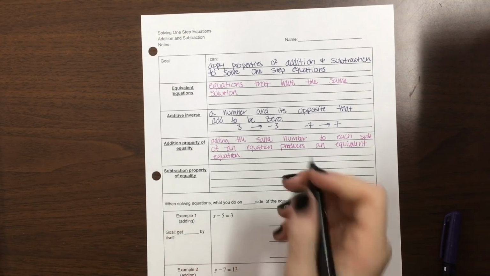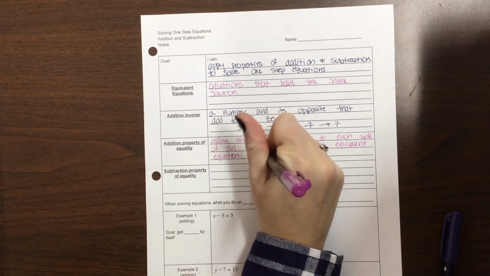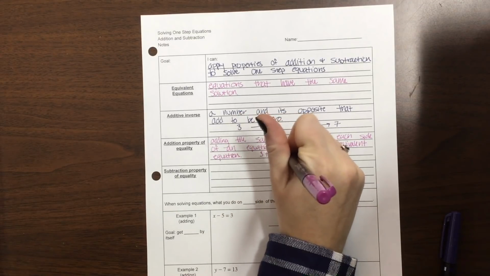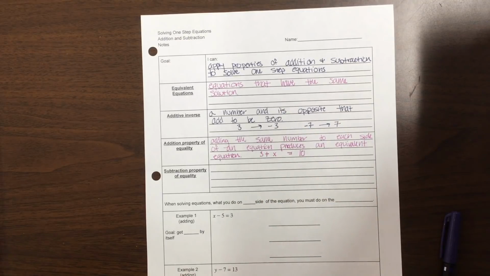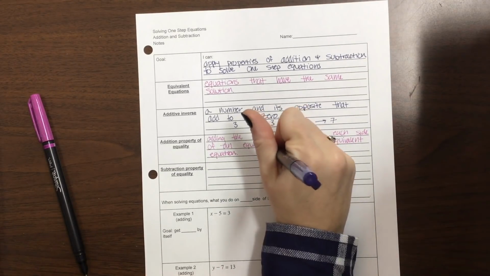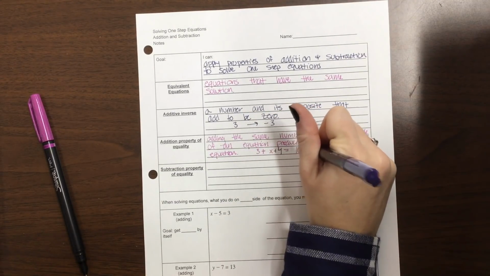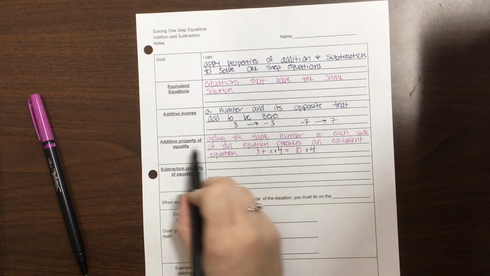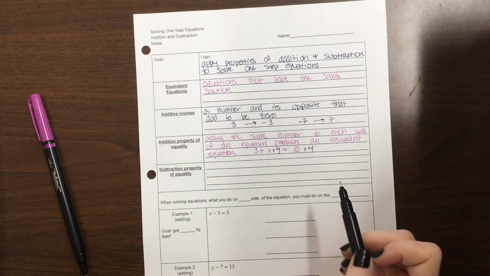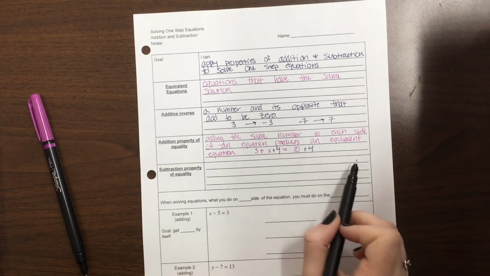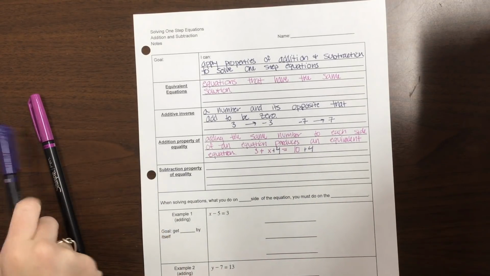So if I had 3 plus x equals, let's do 10, if I add 4 to both sides, this property of equality lets me do that because I'm changing them by the same amount on each side. So it's still going to work. It's still going to be equal to each other.